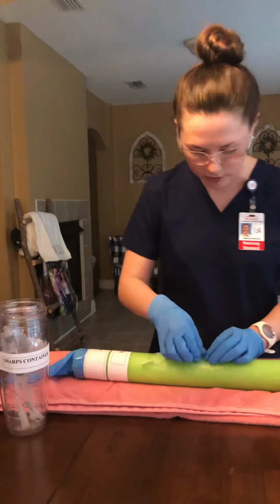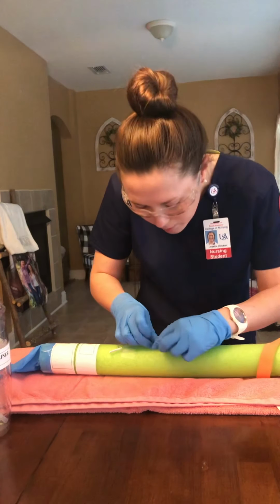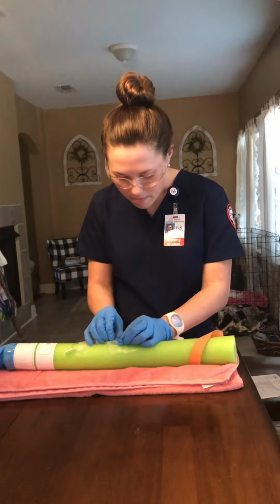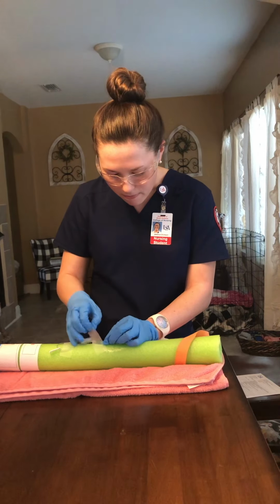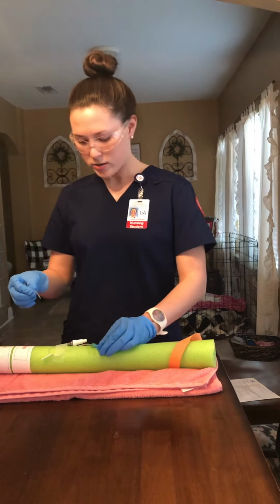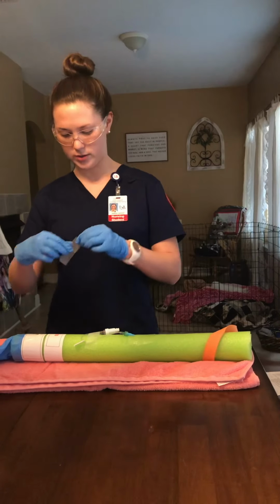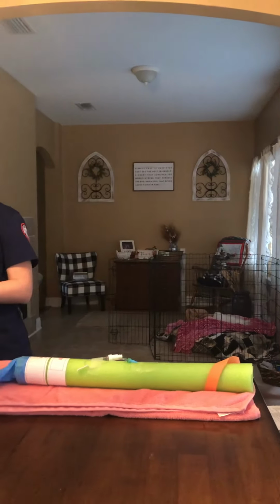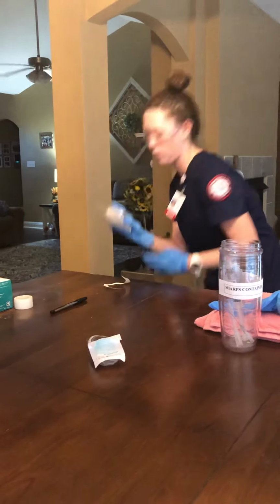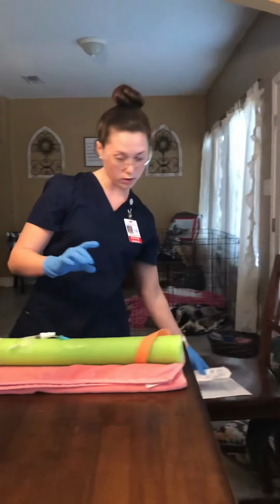Once that's done, I'm going to remove the temporary tape. Okay, so once that is done, I'm now going to gather my equipment and dispose of it. This I'm going to be using for another part of the procedure, is the sterile gauze.